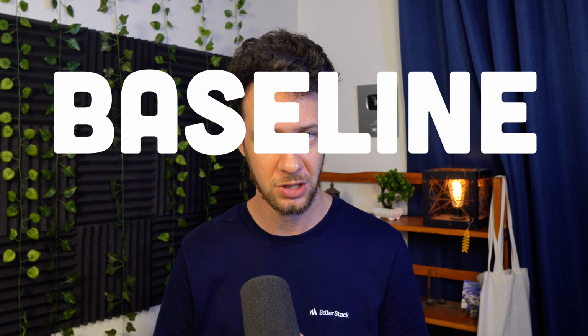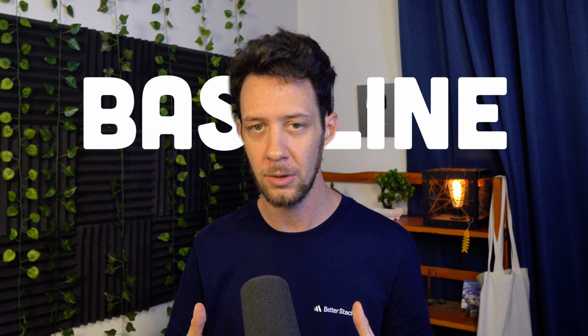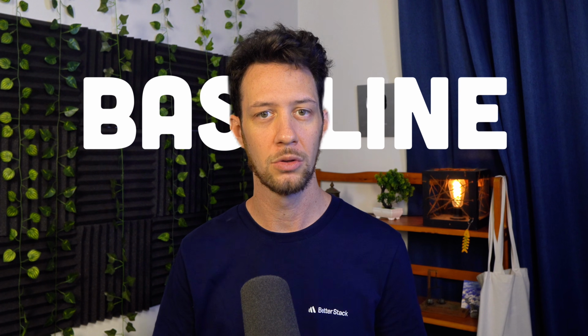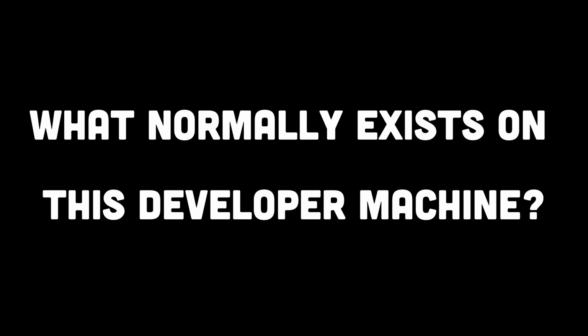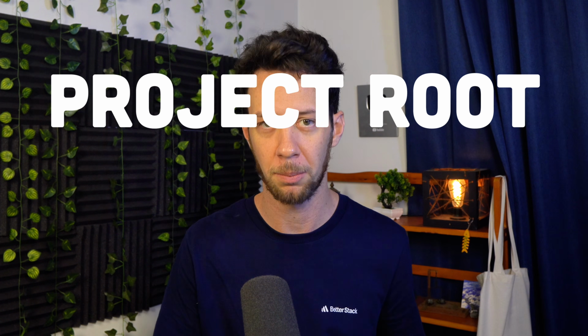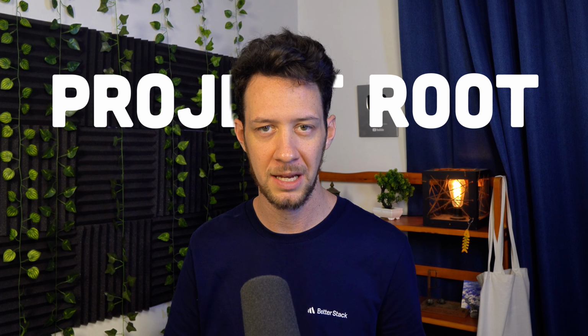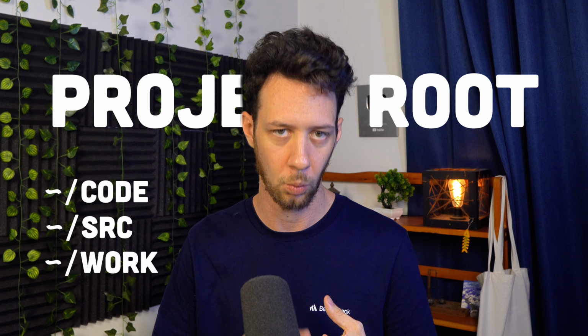It's done. It has three scan profiles. First is the baseline. This is your lightweight recurring scan. It looks at global packages, user level toolchains, extensions, and MCP configs. Basically, what normally exists on this developer machine, that's the question it's answering. Then it goes to the project. This is for known workspace directories like code, source, or work.